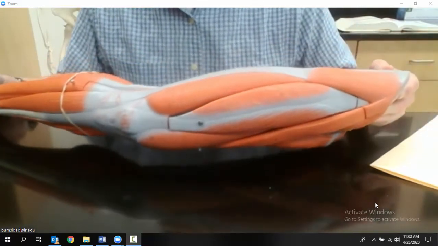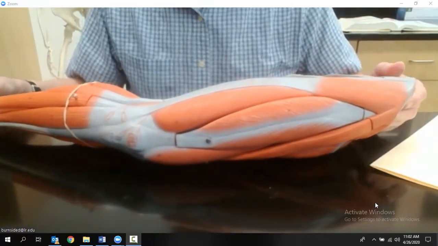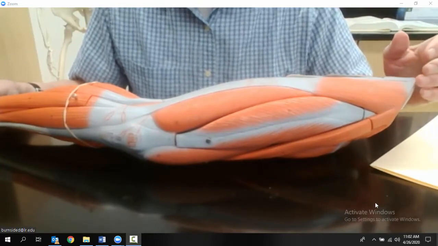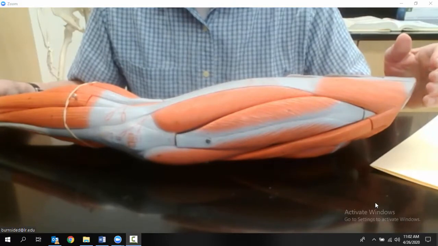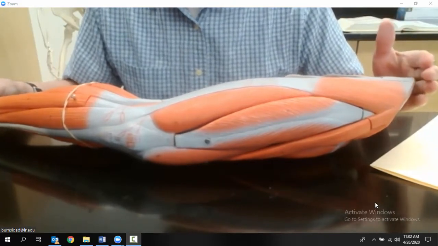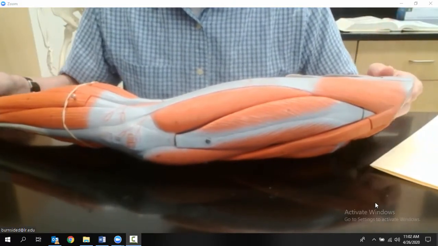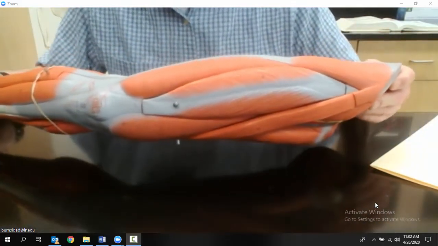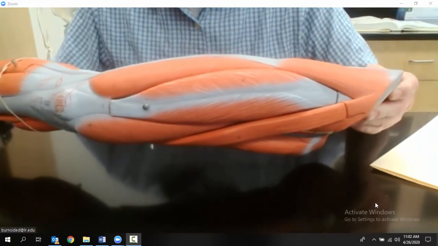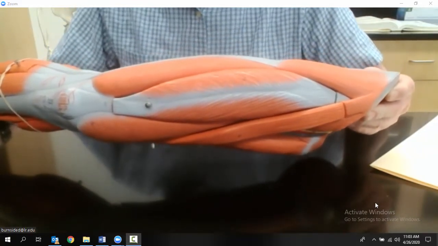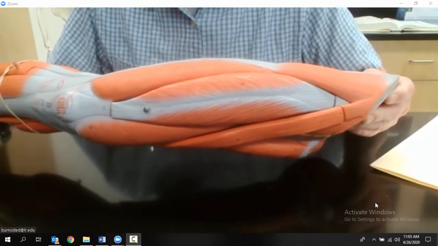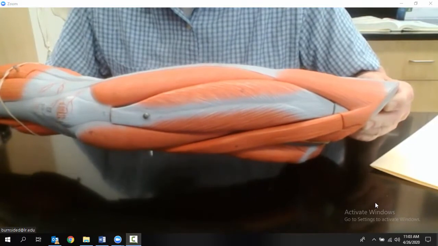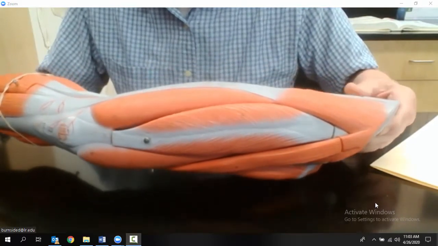Now, like always, we have to orient ourselves. If we don't orient ourselves first, we won't be able to know what's going on. We won't be able to navigate. This is the proximal end of the leg, and this is the distal end. So get that orientation straight. What you're looking at right now, you can see the quadriceps femoris right there. That's a group of 4 muscles in the anterior part of the leg.